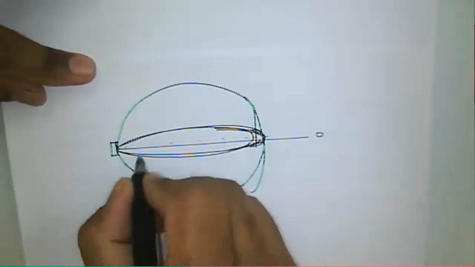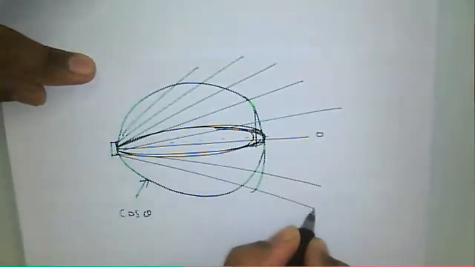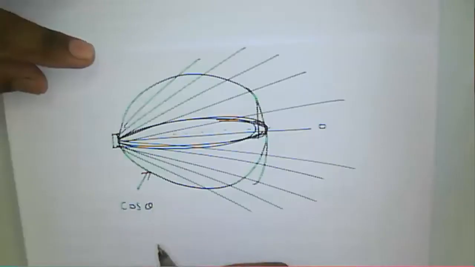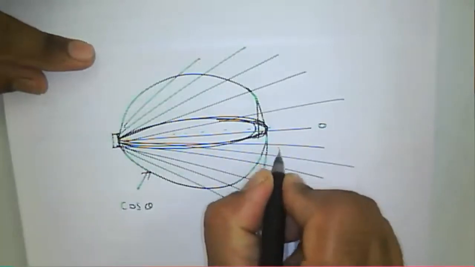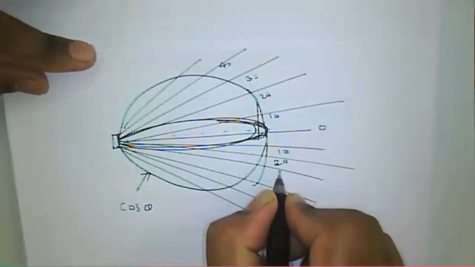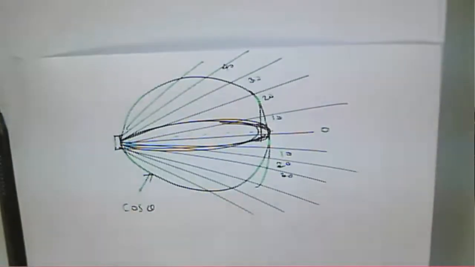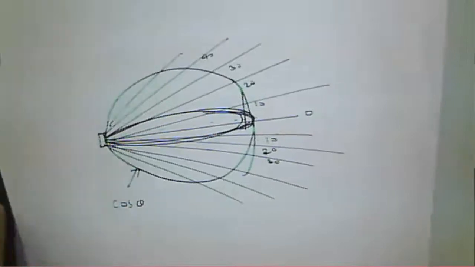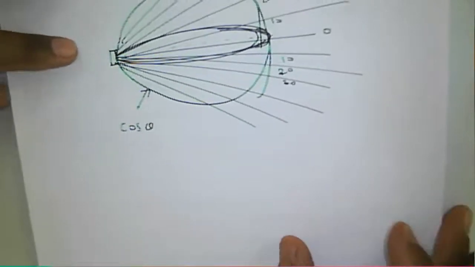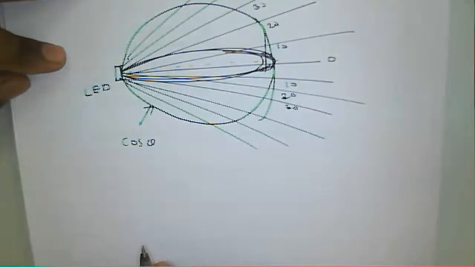So this is 0 degree, 10, 20, 30, 40, 50, likewise. So we have the radiation pattern for a light emitting diode, that is a Lambertian pattern.